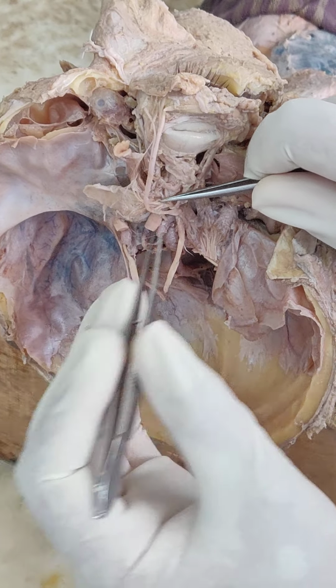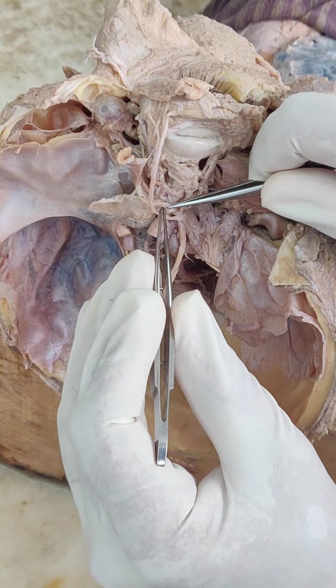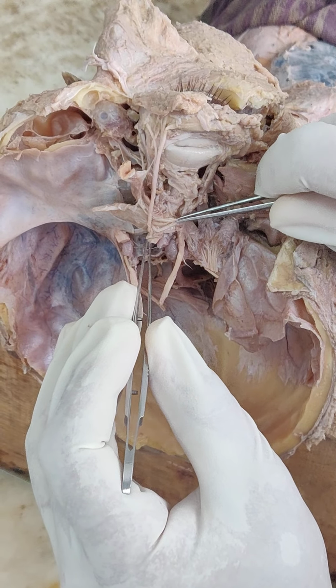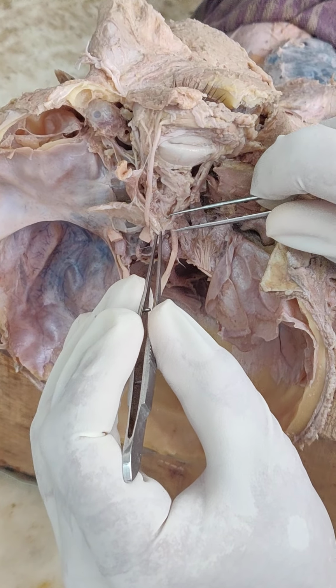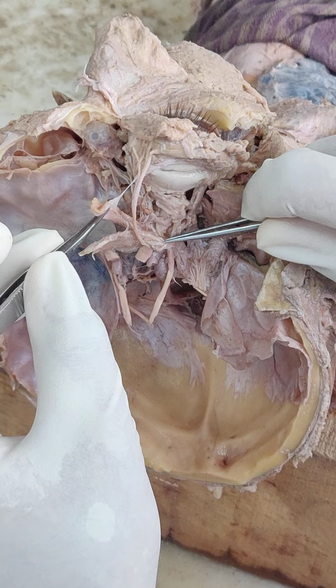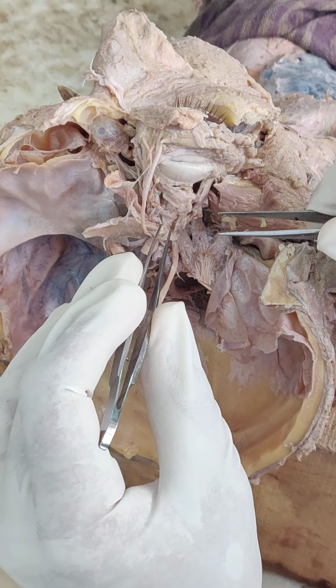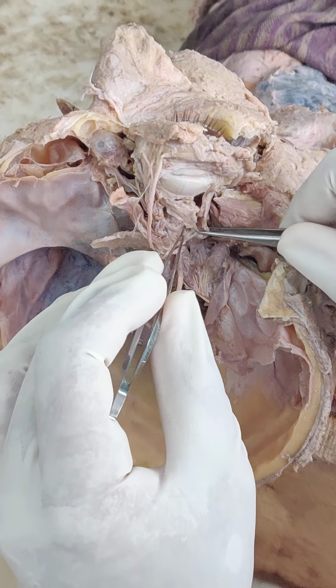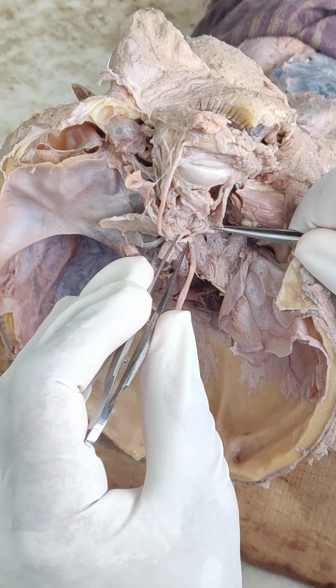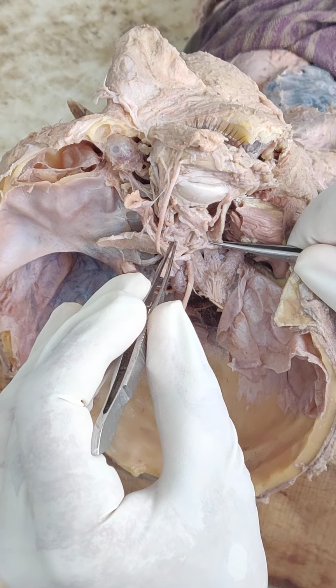Here you can see the upper division of the oculomotor nerve, which supplies the superior rectus and levator palpebrae superioris. And here you can see the lower division, which passes between the upper and lower division, there is the nasociliary nerve.